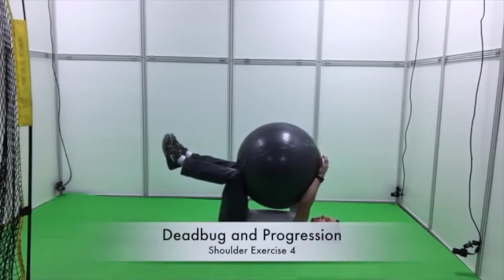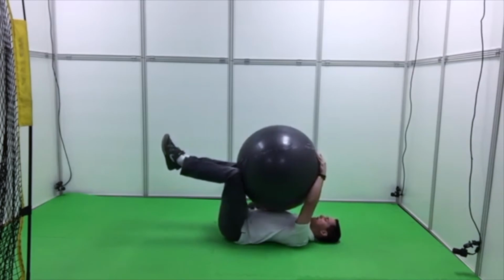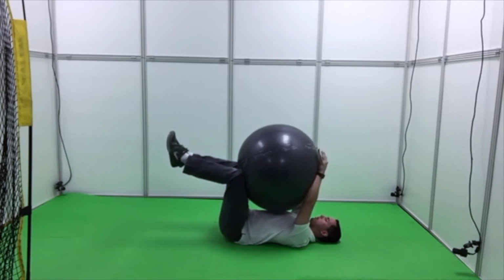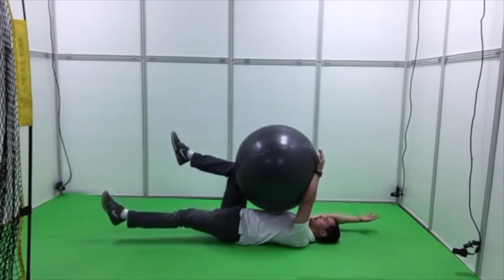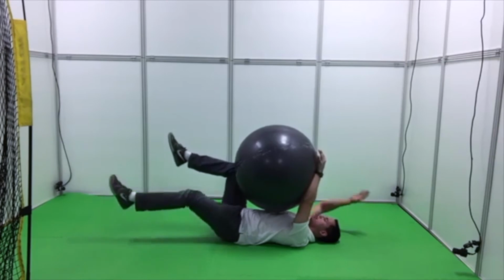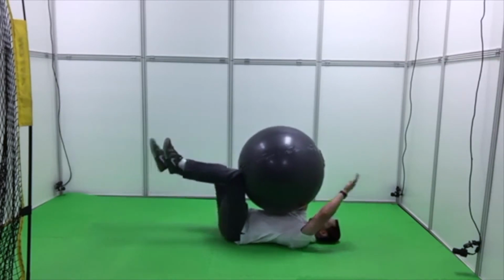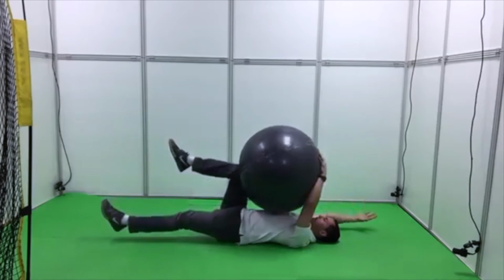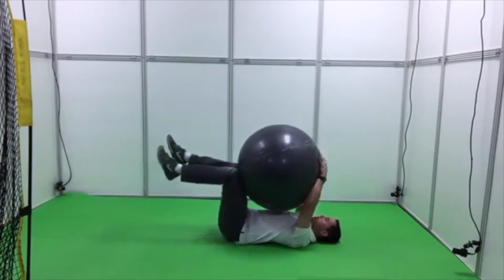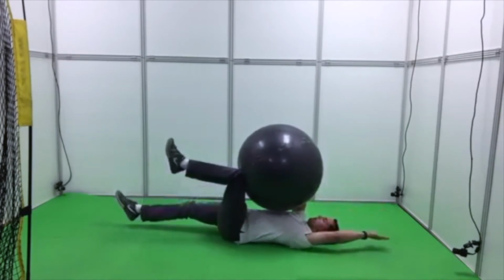Okay, so the key thing here is we're going to start with just the dead bug. So I'm trying to keep my back nice and elongated and push against the ground. And I'm going to be pushing into the ball with both my arms and my legs. And then from here, I'm just going to extend my opposite arm and opposite leg. And I'm going to keep my spine in the same position throughout. I don't want to allow my spine to start to round now that I start going opposite arm, opposite leg.